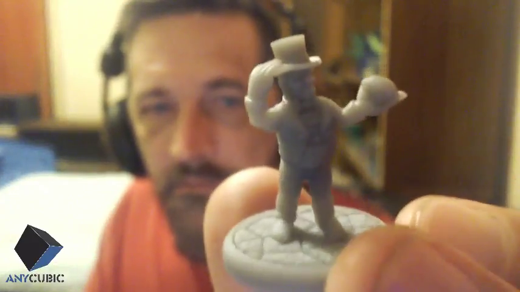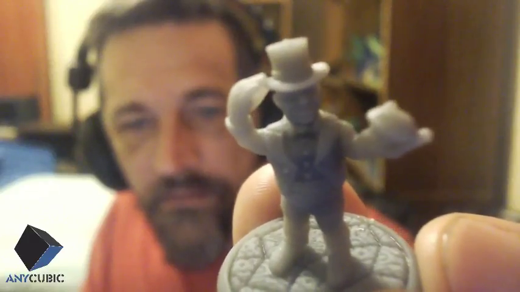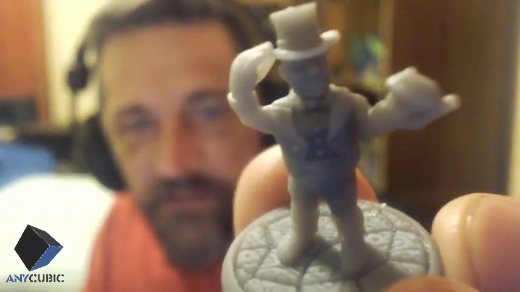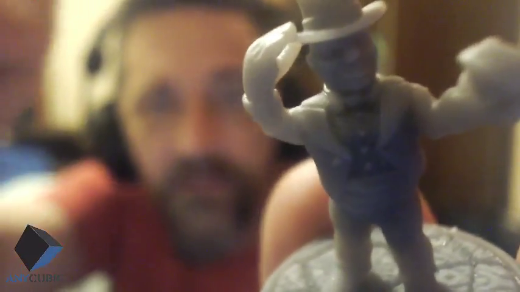By the way, let me grab this. I did print the Patreon sculpt from Sunday. Even the tiles came out nicely, but let's see, can you see it? No, you can't quite see it, but you kind of can up on this shoulder.